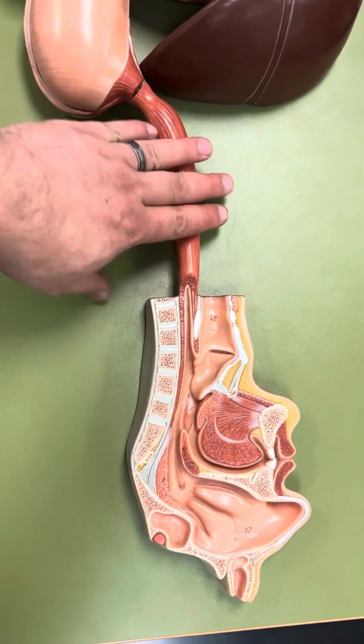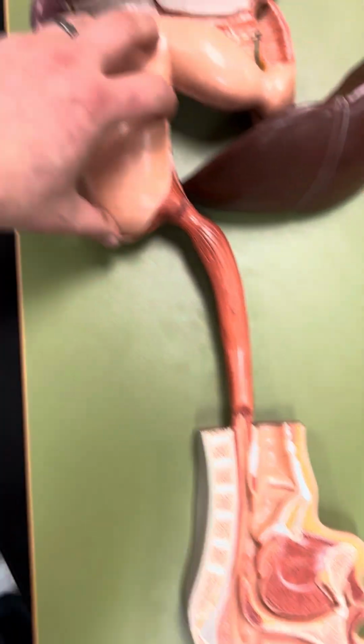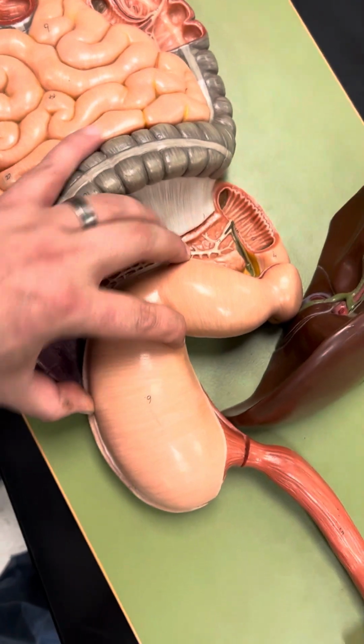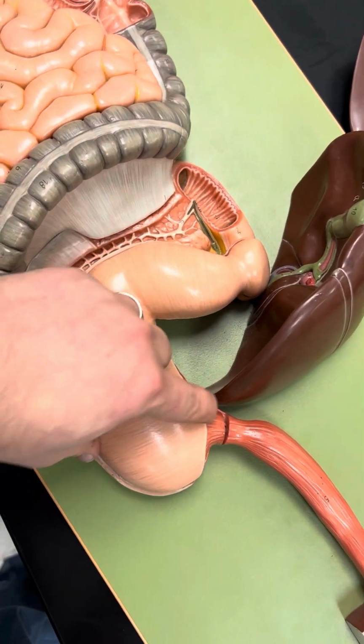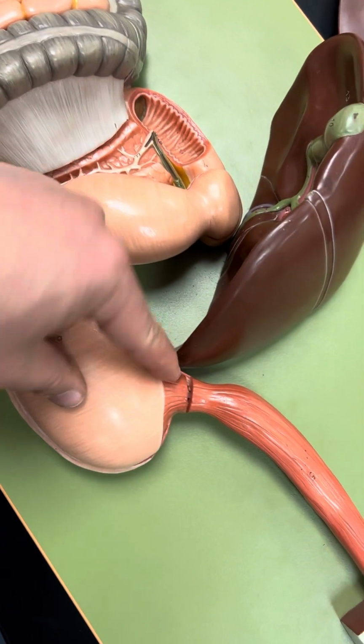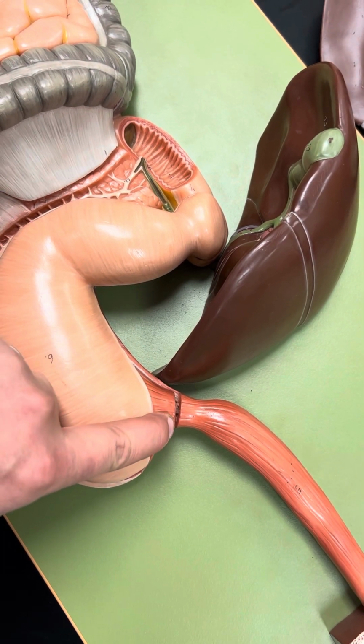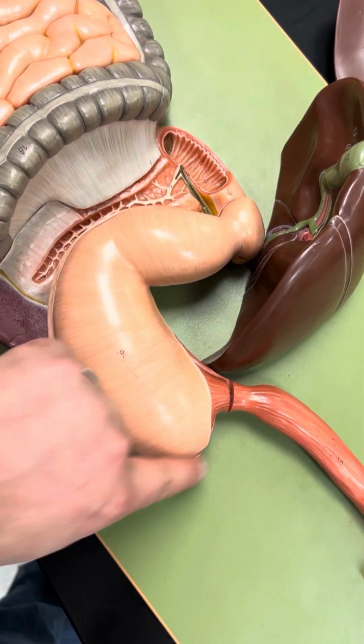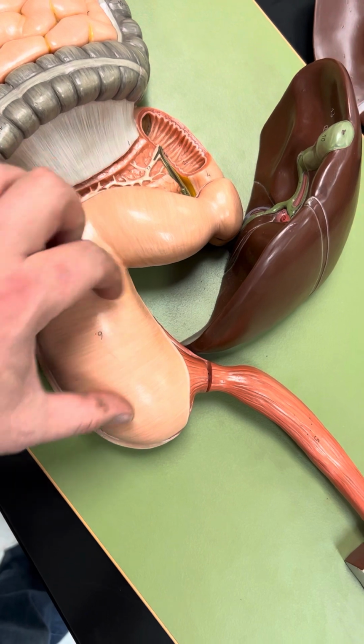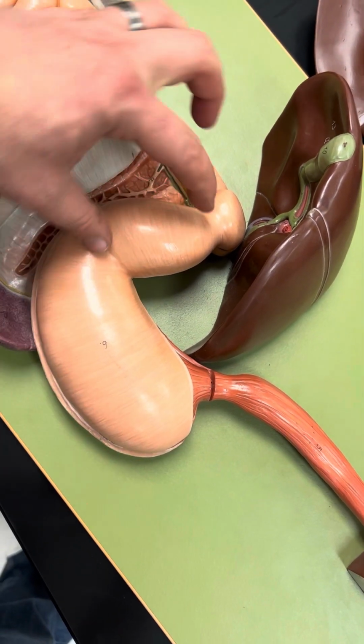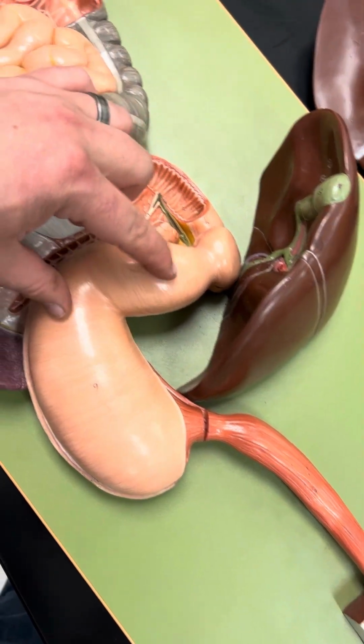So I come over here, there's the esophagus, through from the mouth to the stomach. The stomach's broken into different regions. We have the cardia, which is this region right here where the esophagus comes in. The fundus, which is this sort of dome up at the top. The body of the stomach. And then after it makes this turn here, this is the pylorus.